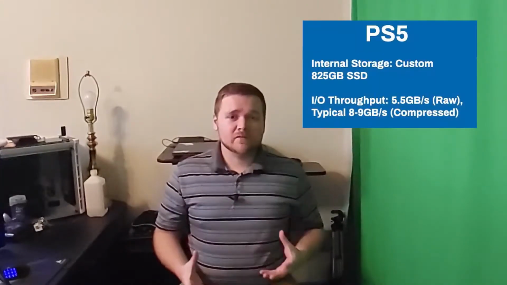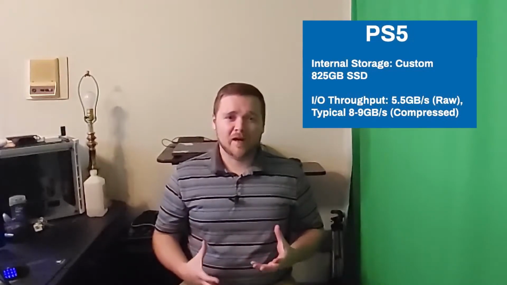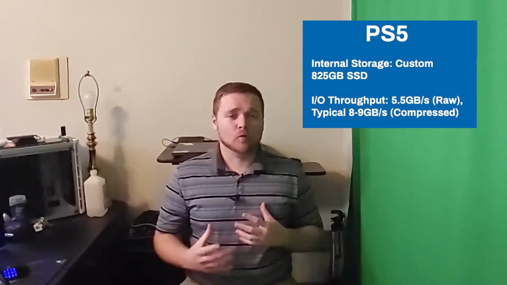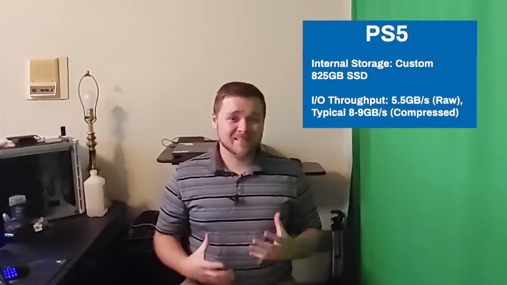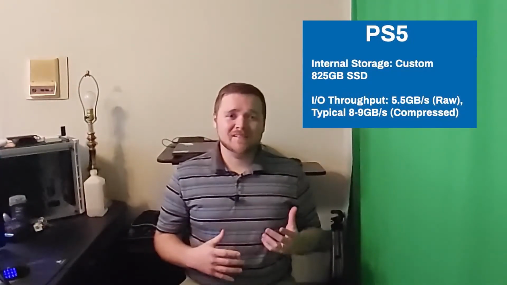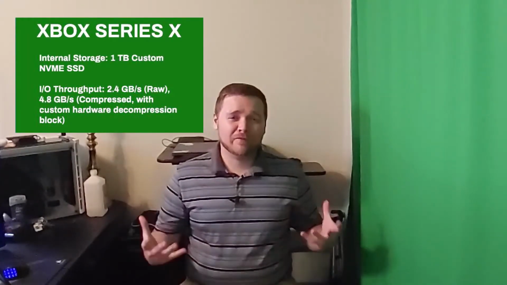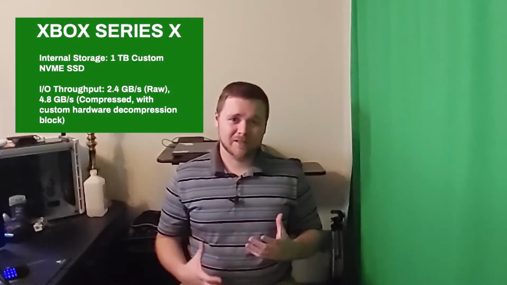So with that, the technical specs are going to come in here because I need you to know what they are so that you can understand the differences between the two. The PlayStation 5 has a throughput speed of 5.5 gigabytes per second for raw data. If you compress that data down into a smaller format, it can process that at 8 to 9 gigabytes per second. Now, if we compare that to the Xbox Series X, we're talking 2.4 gigabytes per second raw and 4.8 gigabytes per second when it's compressed.